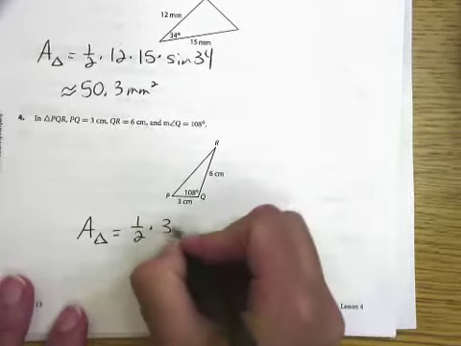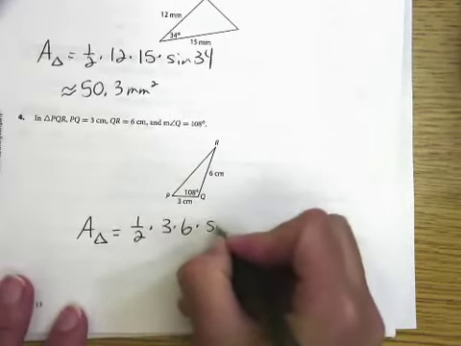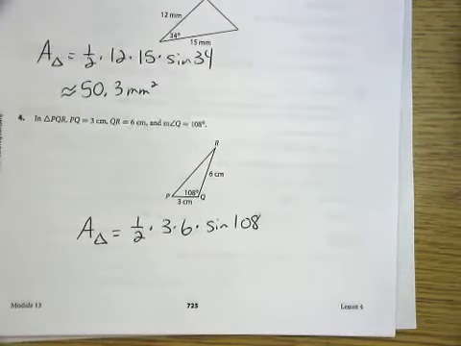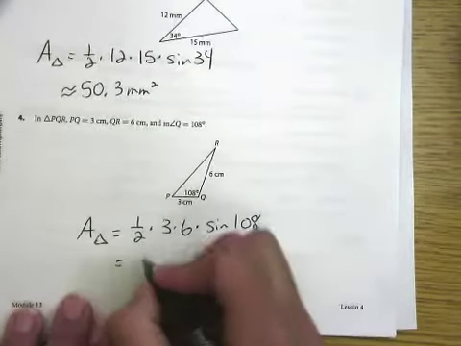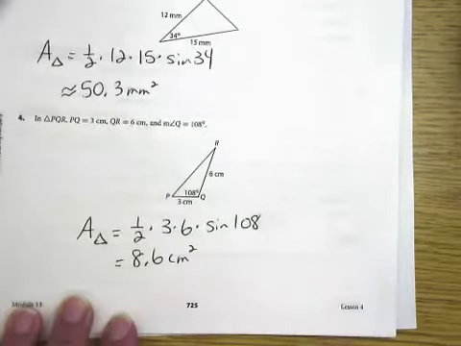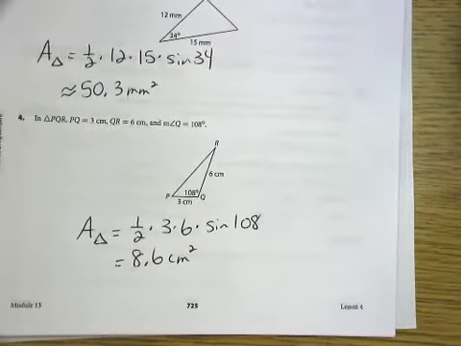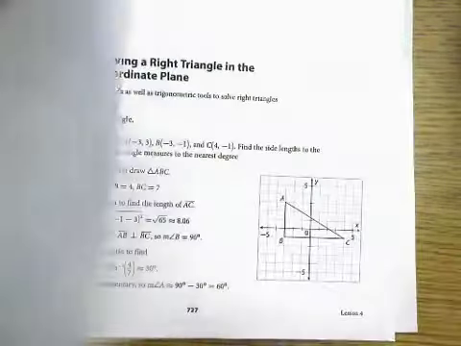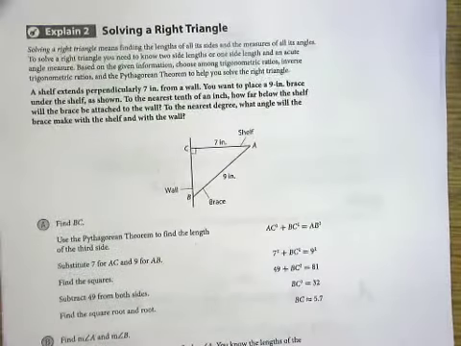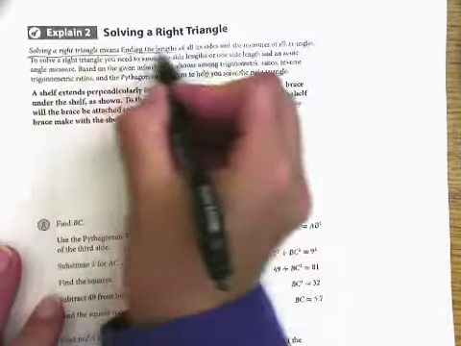And number 4, I know 2 sides. I know the included angle. I plug the values into the formula. Area of the triangle will equal 1/2 times 3 times 6 times the sine of 108. So plugging that in gives us approximately 8.6 square centimeters.